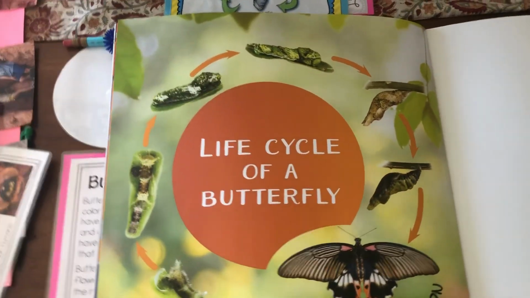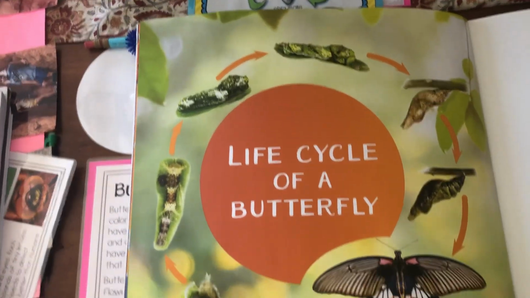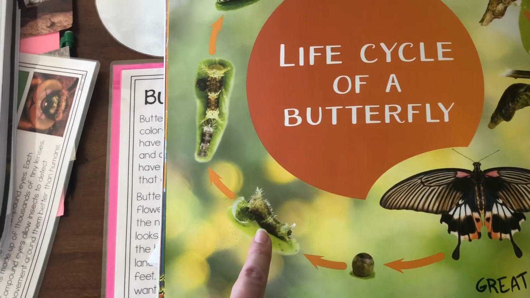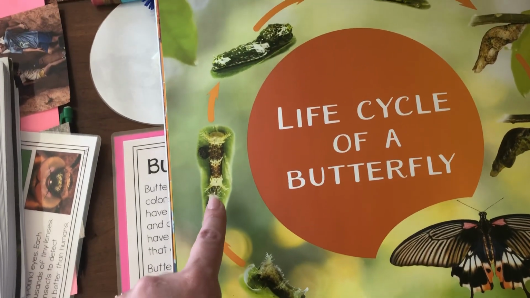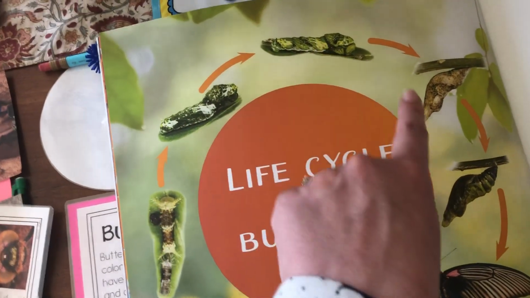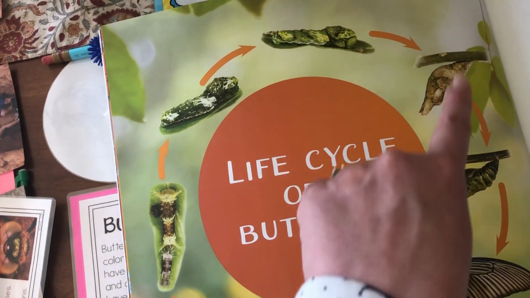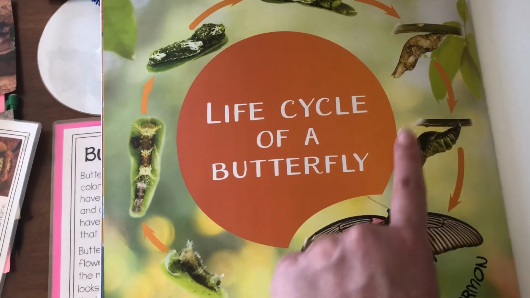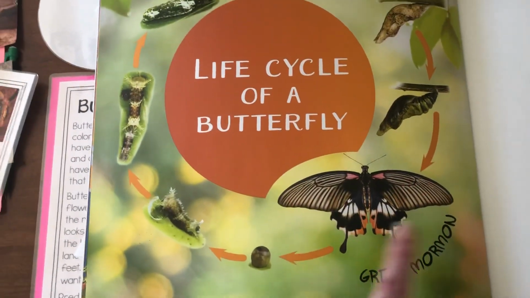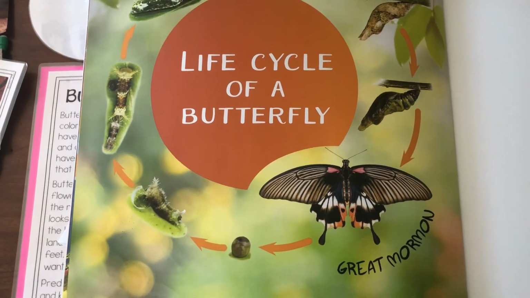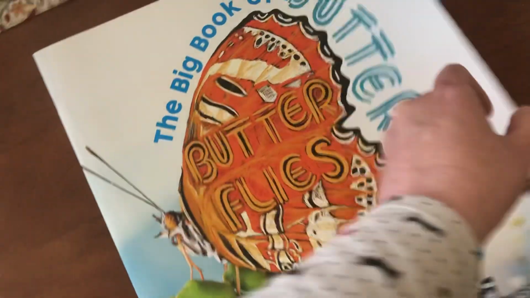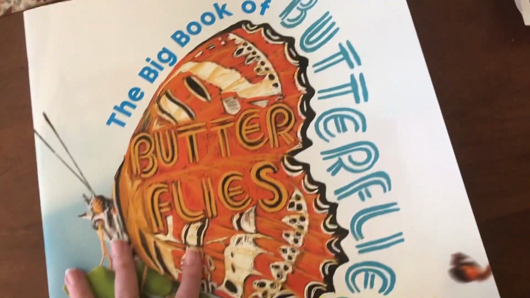And then here it shows the life cycle of a butterfly. So it starts down here as the egg. Out comes the caterpillar. He's got lots of growing to do, lots of leaves to eat. And eventually he's big enough to spin that cocoon or chrysalis. And then there's lots of changing that happens in there because now he's a completely different animal, a beautiful butterfly. So we learned lots of facts from this book, didn't we?